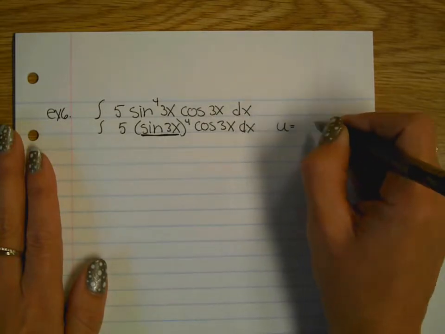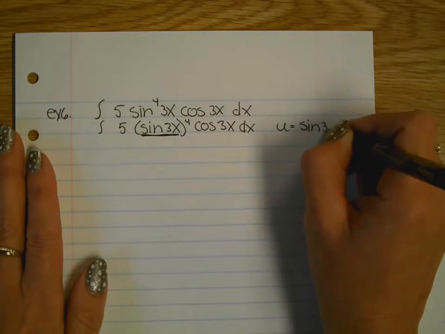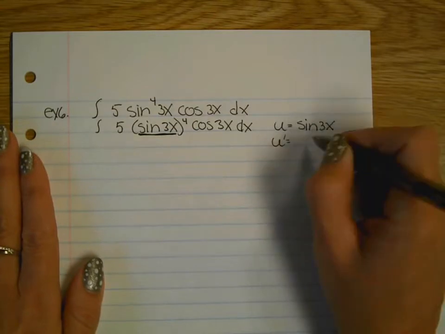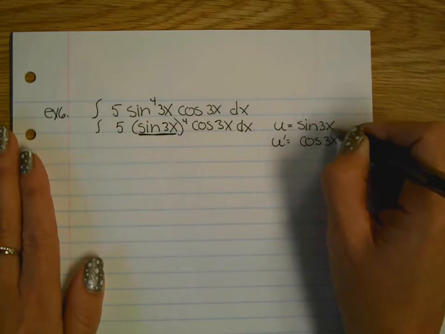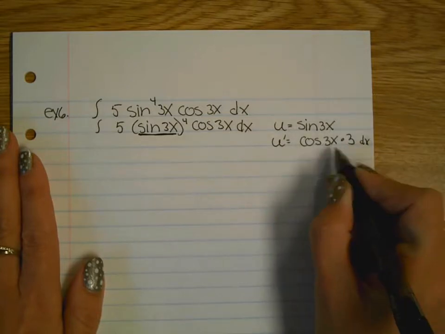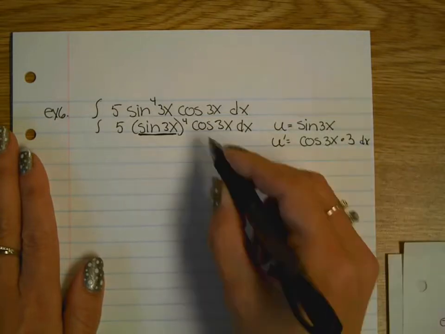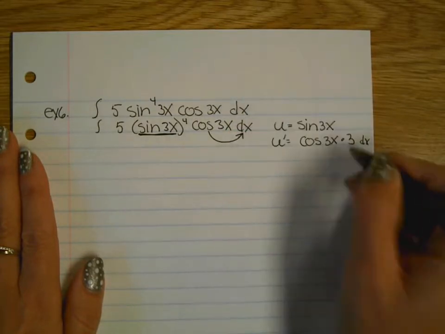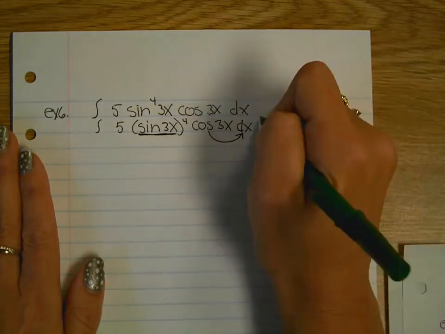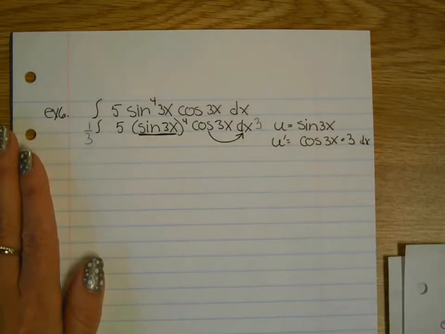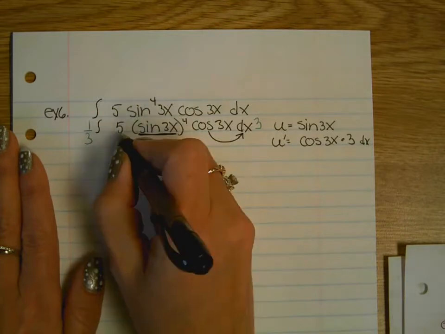So I'll let u equal the inside of sine 3x. So the u prime is the derivative of sine, which goes to cosine 3x, times the derivative of the angle, and then the dx. So I need a 3 and a cosine 3x next to the dx. Well, here's the cosine. Got it. I'm going to attach it over there and throw it away. I need the 3 yet. I'm allowed to multiply by numbers, not x's. So 3 goes there, 1/3 here. So the 1/3 and the 5 are multipliers. That's going to carry along.